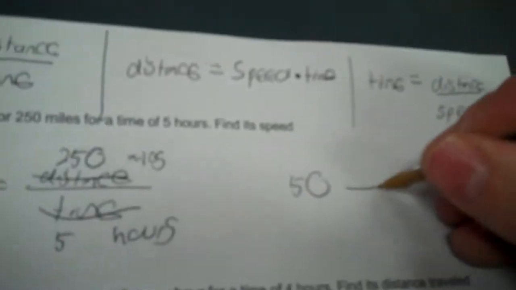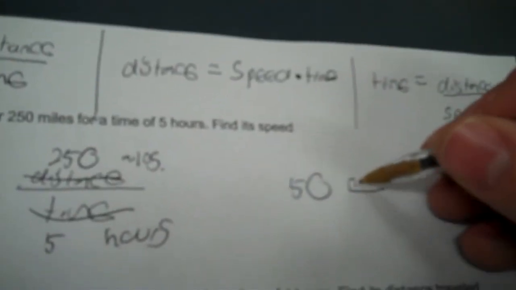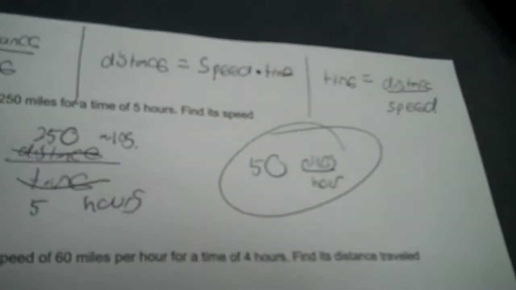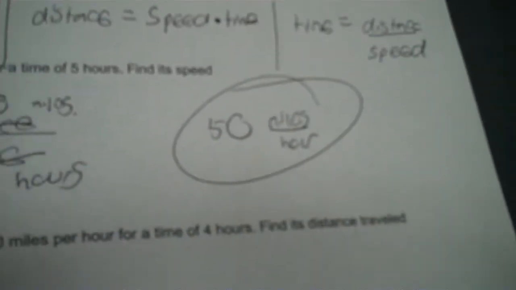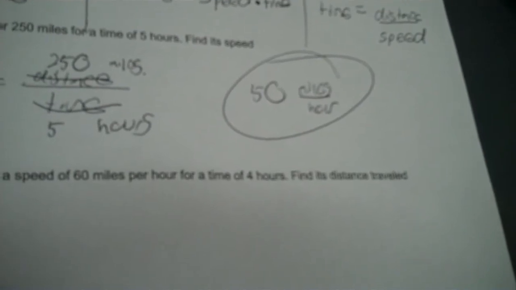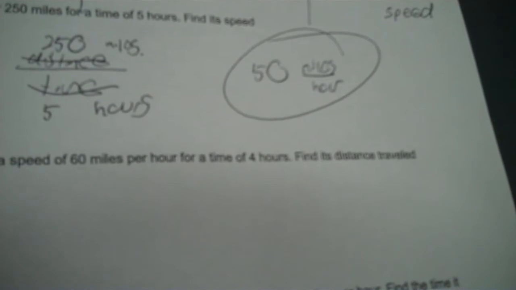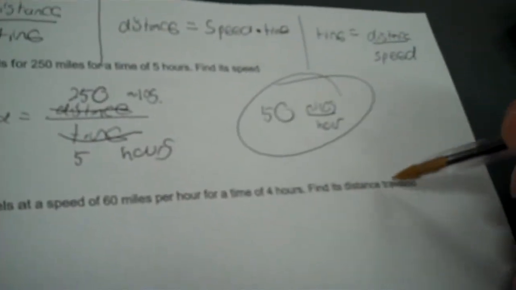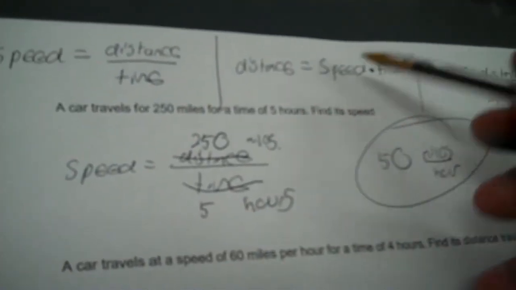And when you're dividing, here's how you label it. You put miles and then hour. 50 miles per hour, miles over hour. Okay, a car travels at a speed of 60 miles per hour for a time of 4 hours, okay? Find the distance it traveled. So now I have to find the distance traveled, so I'm going to use this, okay?